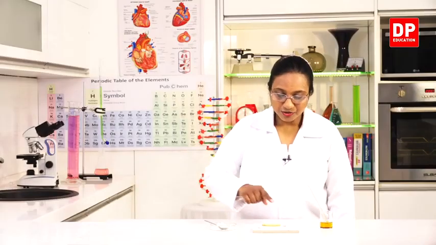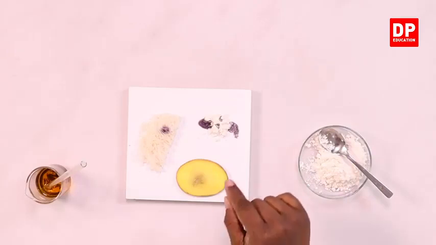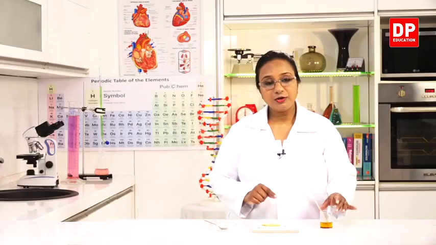So students, you can observe all the 3 samples. Observe clearly the color that has appeared, a very dark purple color. This confirms the presence of starch in the food sample. So when you use iodine solution, the reddish brown color of the iodine solution should become a purple color. That will confirm the presence of starch.